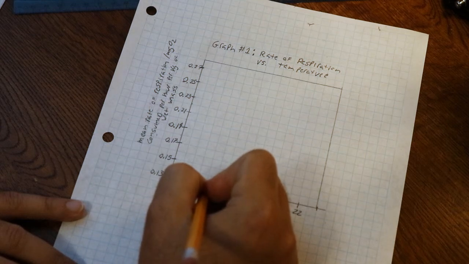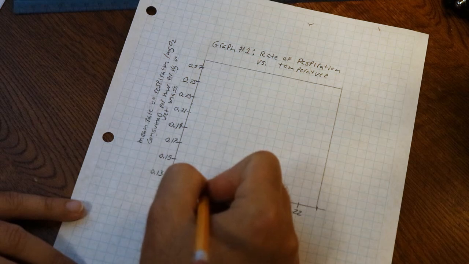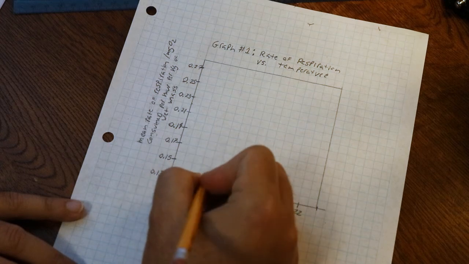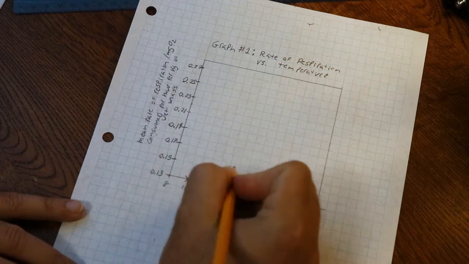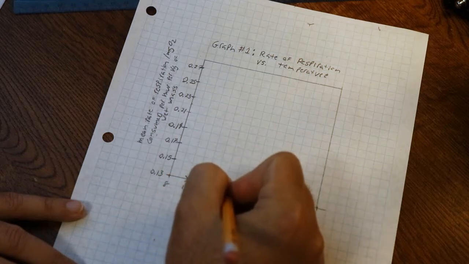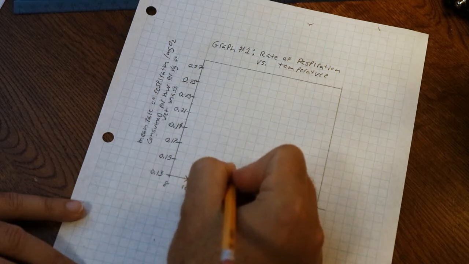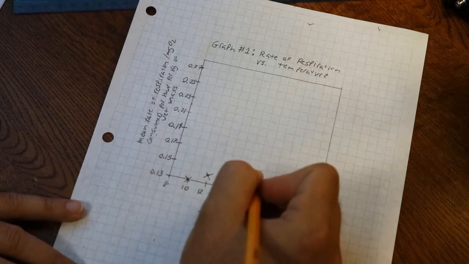So we are going to go up to 0.14, which happens to be right in the middle here. Make my point, do my X, right? Now at 14, we're at 0.15, which happens to be right here. So I'm going to make my point. I'm going to create my X.